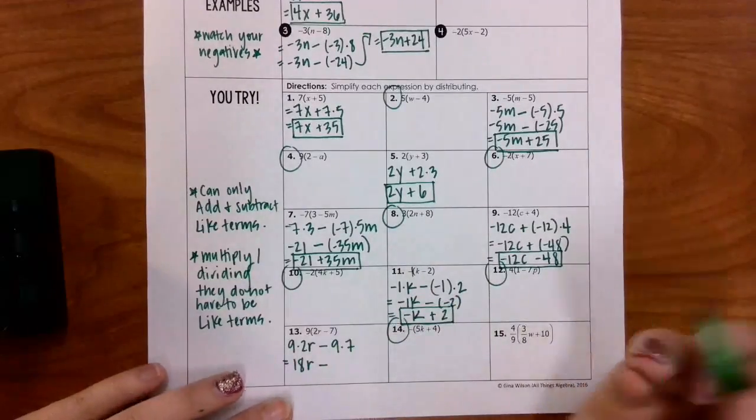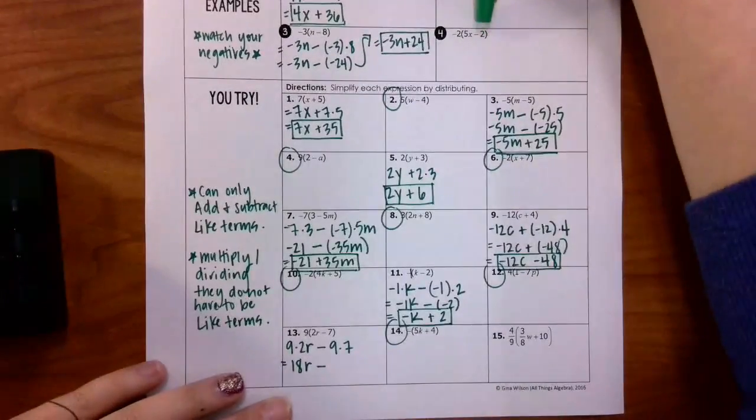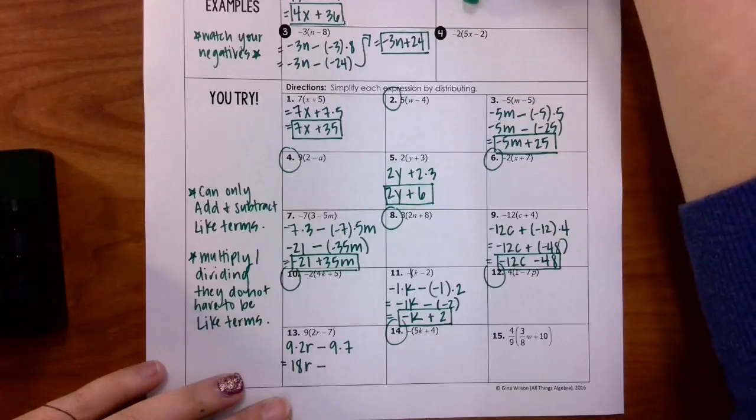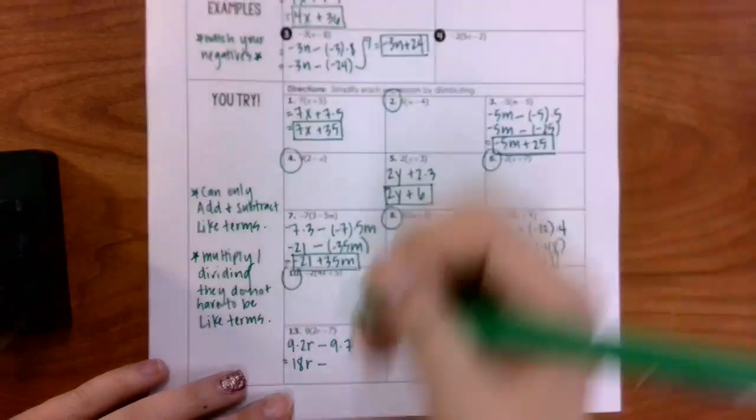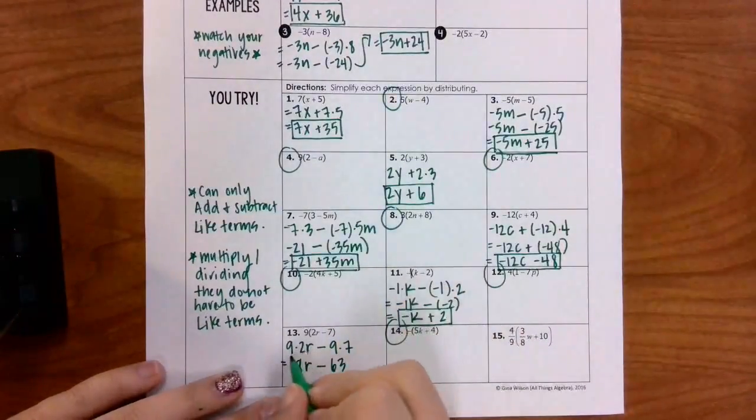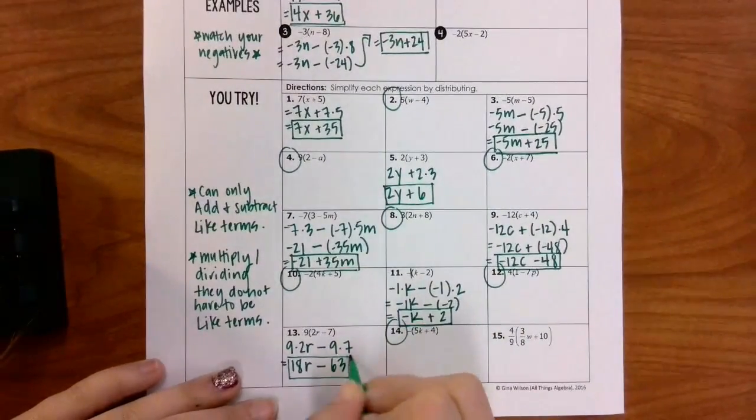What's 9 times 7? If you use your calculator, everyone should be using their calculator, hopefully. 9 times 7 is going to give me minus 63. That's my final answer. I'm going to box it in. Okay?